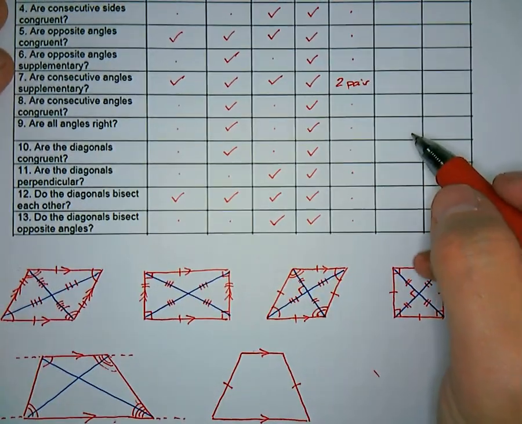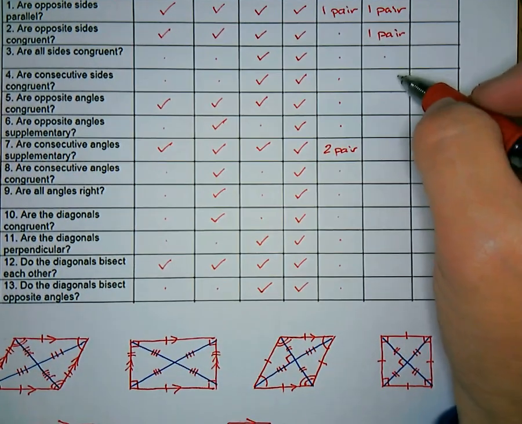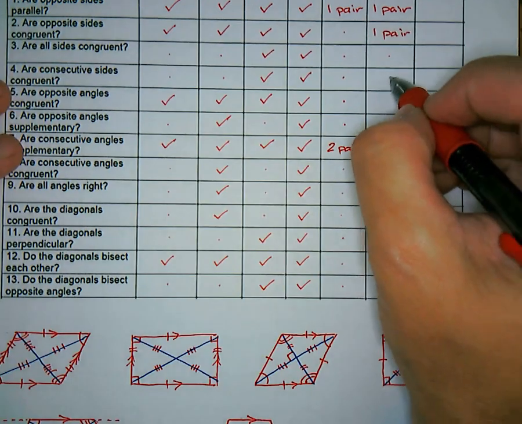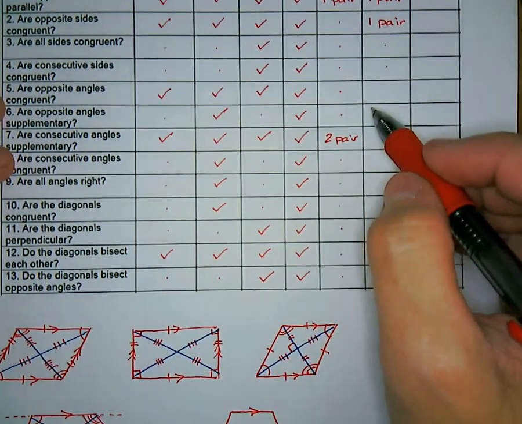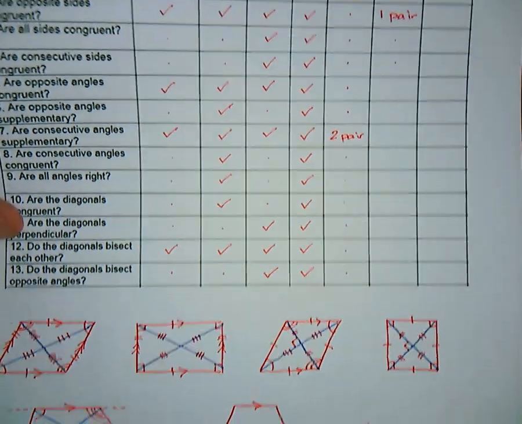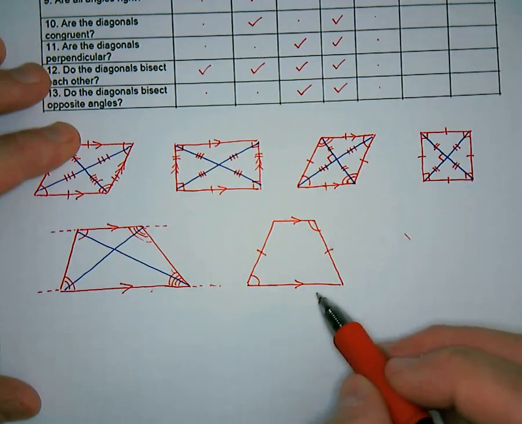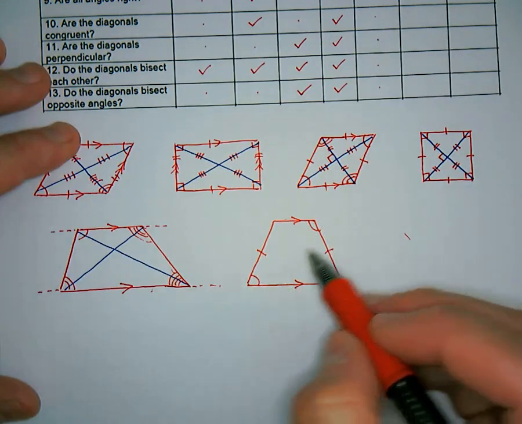Are all the sides congruent? No. Are consecutive sides congruent? No. Are opposite angles congruent? Well, opposite angles would say that this angle and this angle were congruent. Well, you can see this is greater than 90, that's less than 90. Those are two different angles, so opposite angles are not congruent.